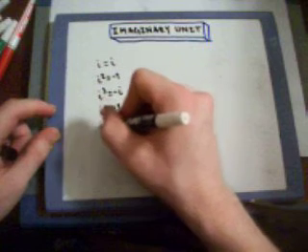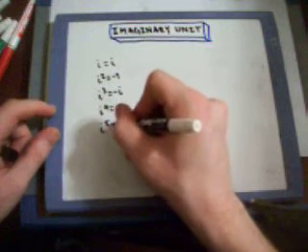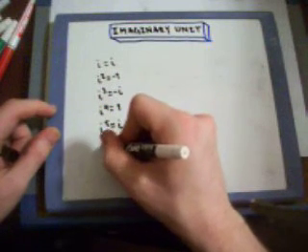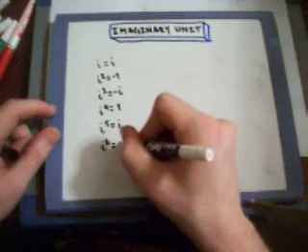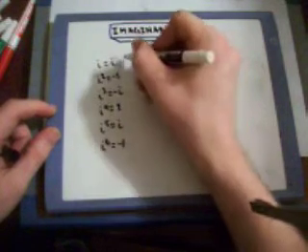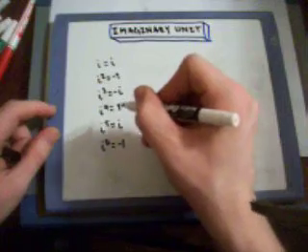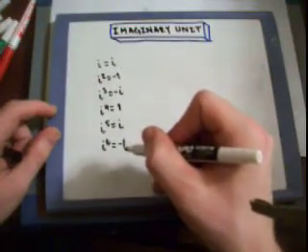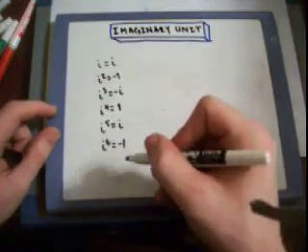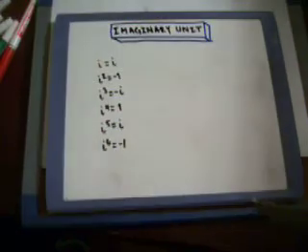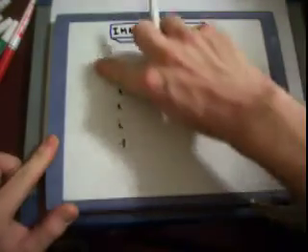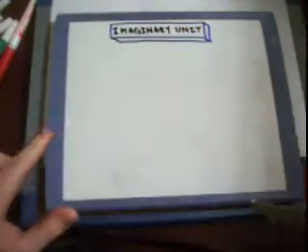And if you do i to the 5th, you'll find that it equals i, and i to the 6th equals negative 1, and you can see it repeats this pattern: i, negative 1, negative i, 1, i, negative 1, negative i, 1, and it'll just keep going like that forever as you increase the power. Okay, so that's pretty much that.